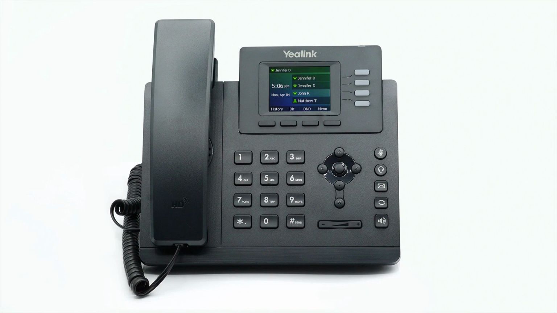To access the directory, press the directory soft key from the idle screen. Press the enter soft key on all contacts. You will see the entry listed in your directory. You can select the entry and press the call button to dial out to the contact. You can also press the add button and add additional contacts directly to the list.